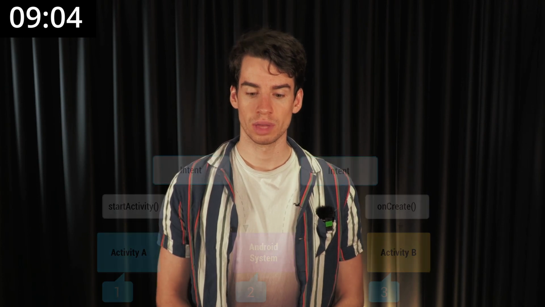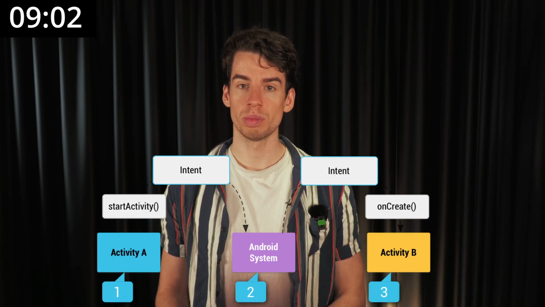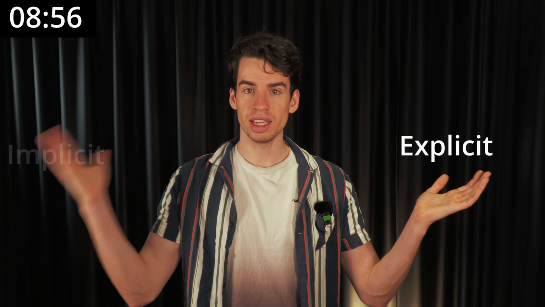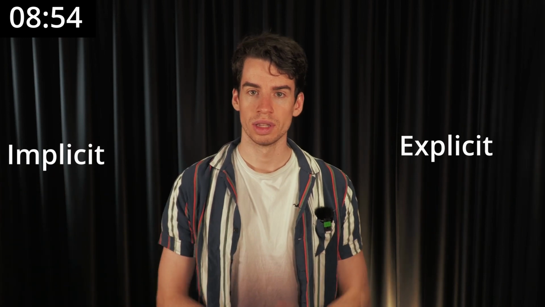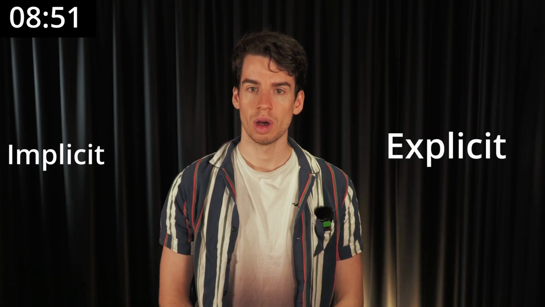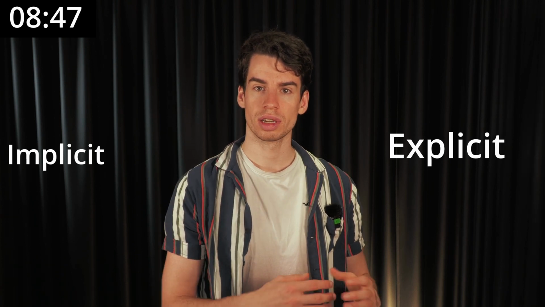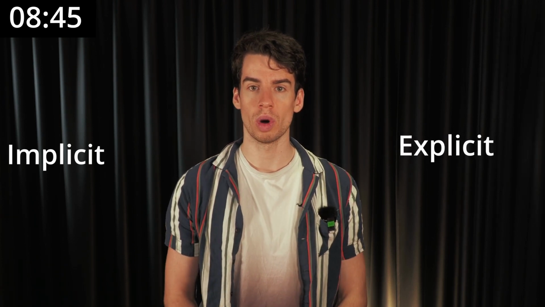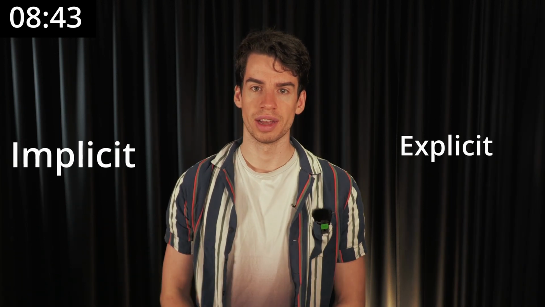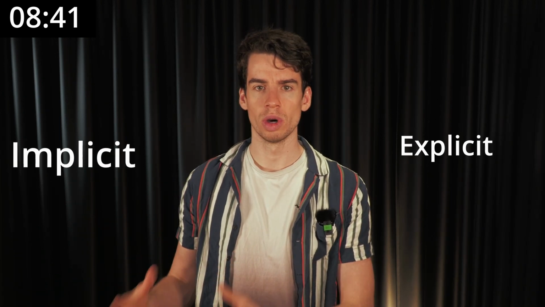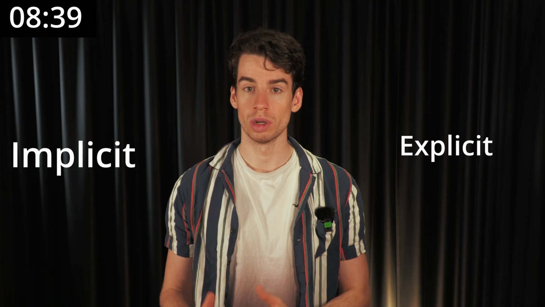To navigate between components in Android, we use a concept called intents, which facilitate inter-component communication. Now there's two types of intents. We have explicit and implicit intents. The explicit intents are when we define which component or which app we're going to navigate towards. Implicit intents, on the other hand, is when we don't exactly know where we want to navigate to, but we know what we want to do.